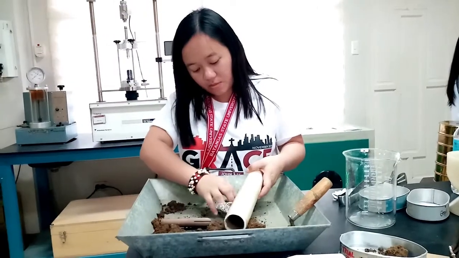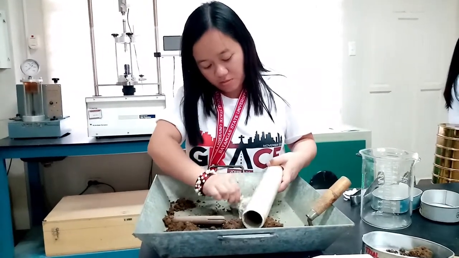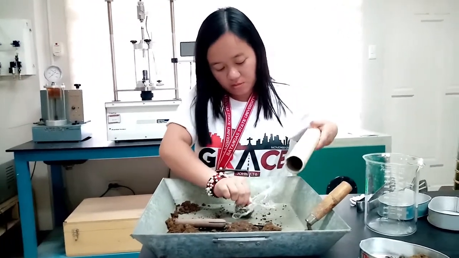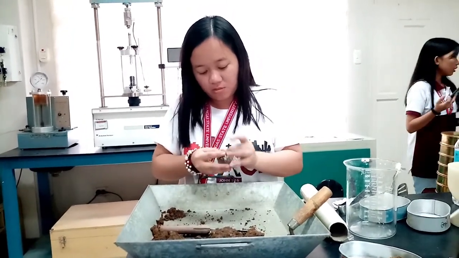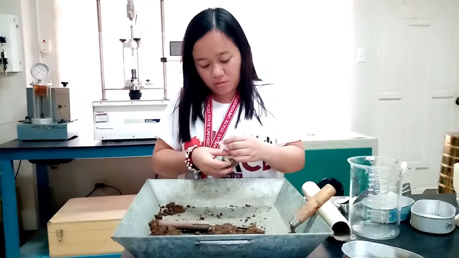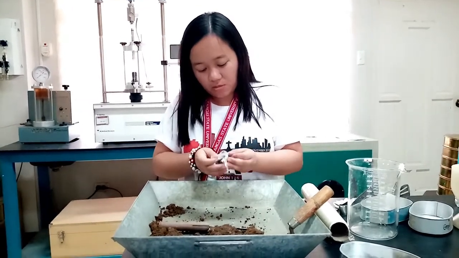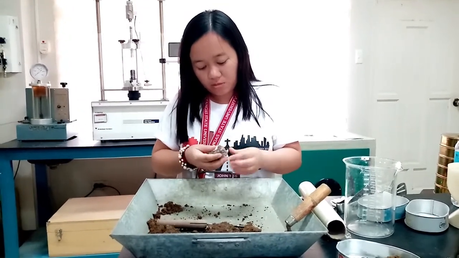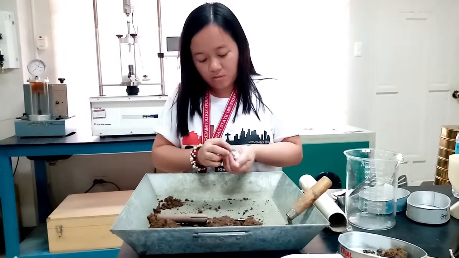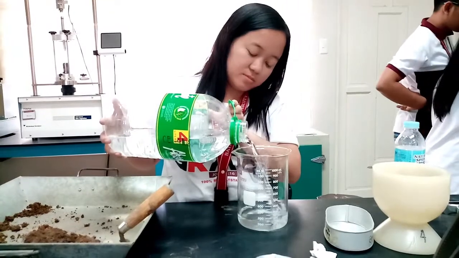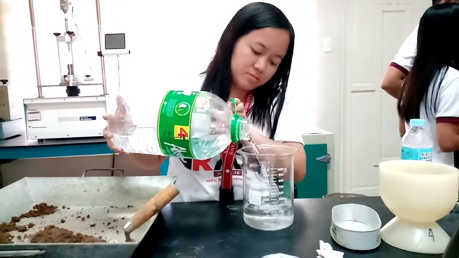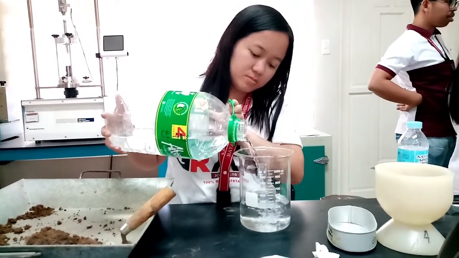Then the sample should be covered with a thin layer of cling wrap to avoid disintegration of the soil. And then weigh the covered sample and label it as M2. Add water to the beaker and measure its volume.